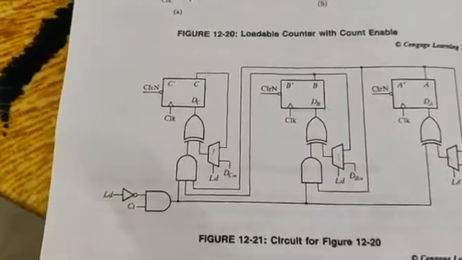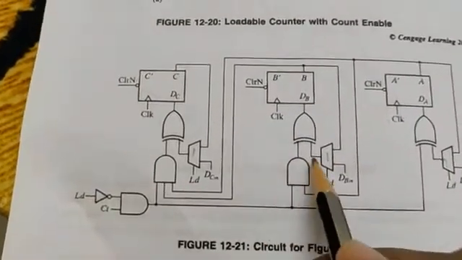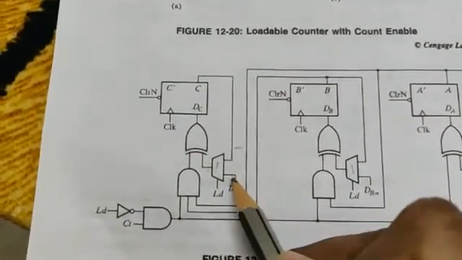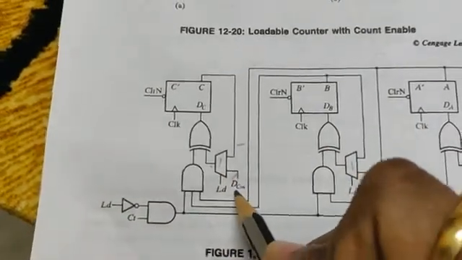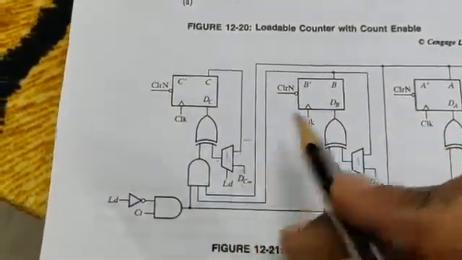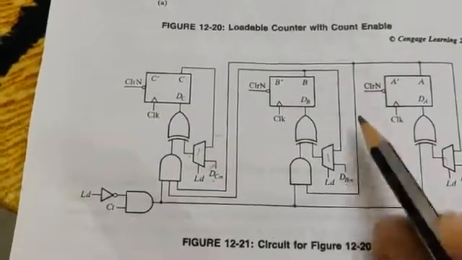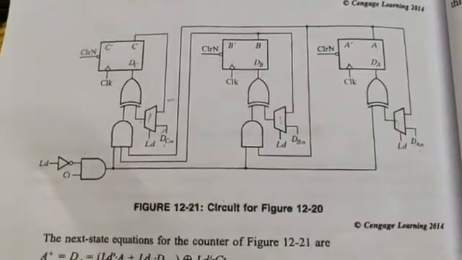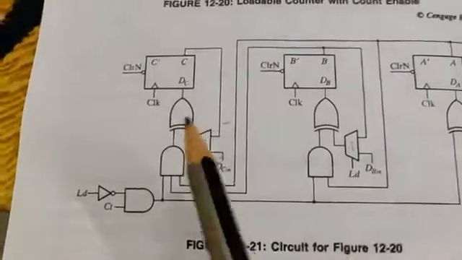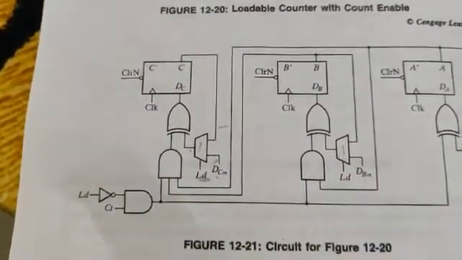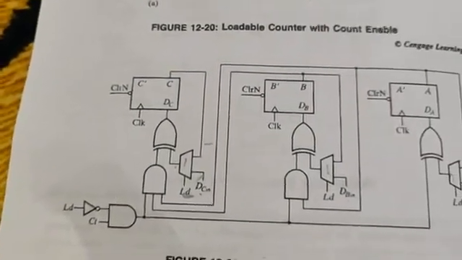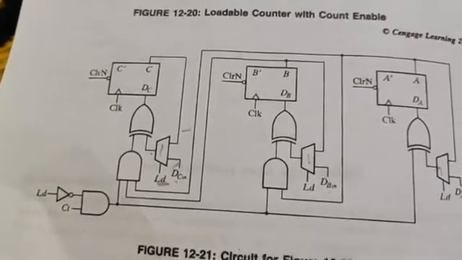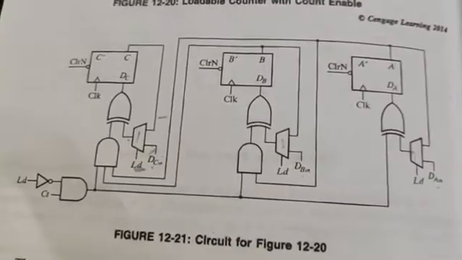This is a multiplexer. This is a 2:1 multiplexer because why do we call it 2:1? We have one output, 2 inputs. This is one input, this is one input. One input is D, another input is from C. Here also 2 inputs. One is DB, another input is from B. Here one input is from DA, another input is from A. So what is the role of load? Load is something like a control input. Remember the multiplexer. What is the role of a control input? Control inputs are those which decide which input needs to be passed on to the output. You remember.